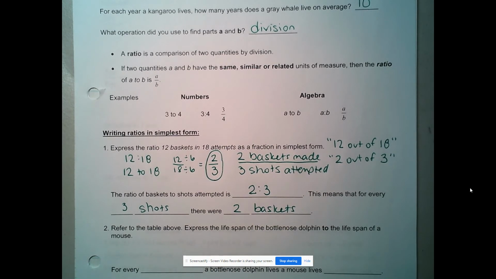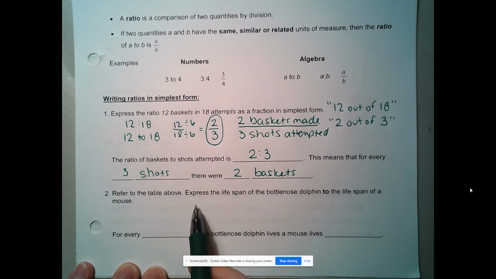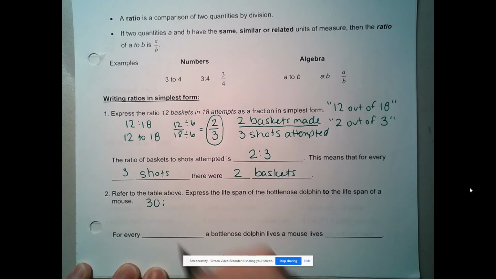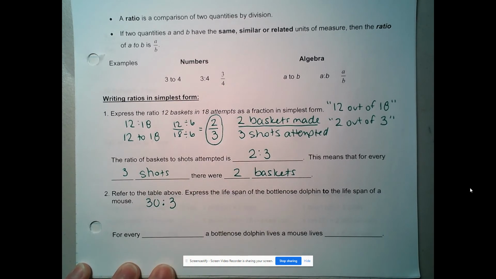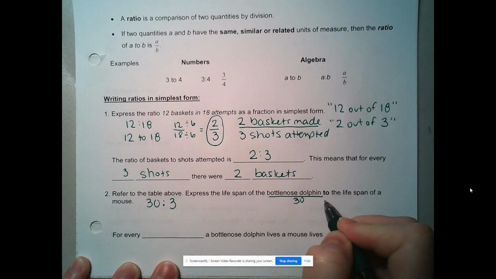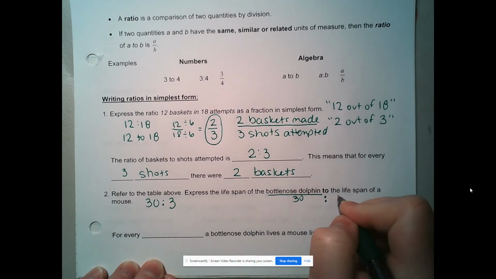All right. Refer to the table above. Express the lifespan of a bottlenose dolphin to the lifespan of a mouse. So the bottlenose dolphin was 30 years. So we would say 30, and the mouse was 3. And the reason we went in that order is because the bottlenose dolphin was listed first, 30. To would be your colon, or you can leave the word to, and the mouse is 3.